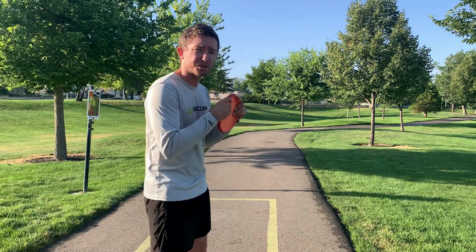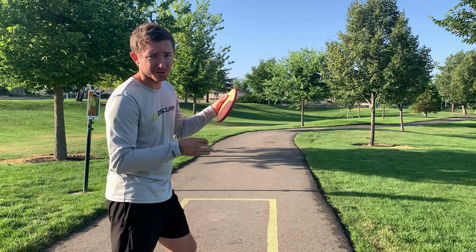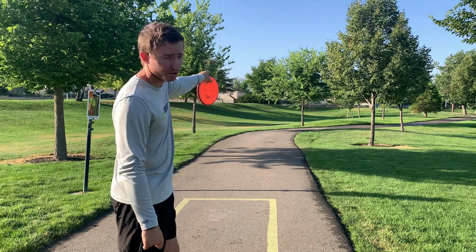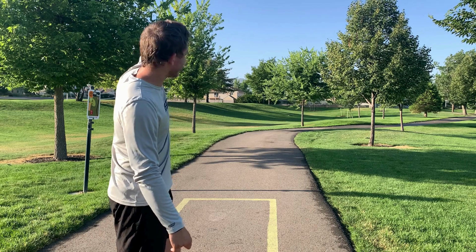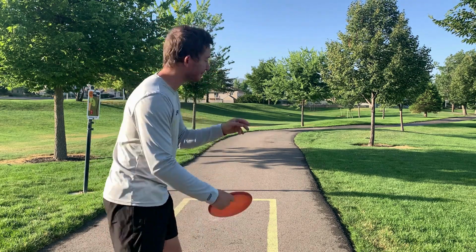All right, hole 2. This one's definitely a forehand hole, but I don't want to throw a forehand. So I'm going to try and go turn over through these trees down the middle. Fade it left, can't see the basket, it's not a good hole to film.